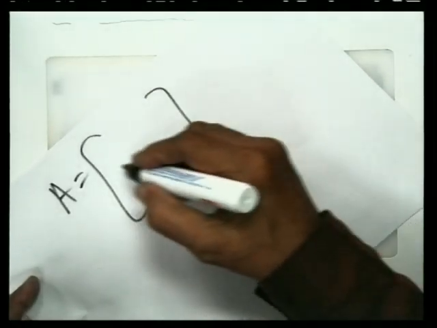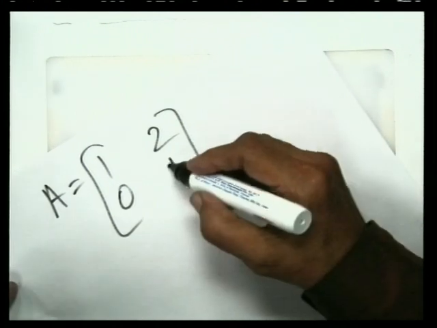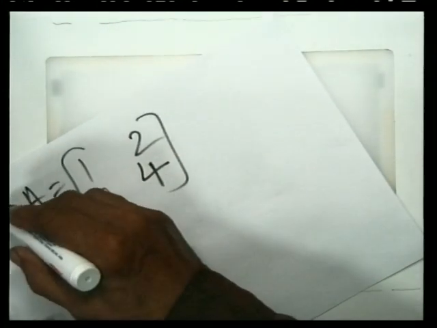So suppose you take a matrix A, say 1 2 0 1, and you multiply by 4.